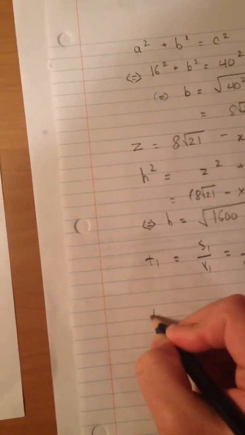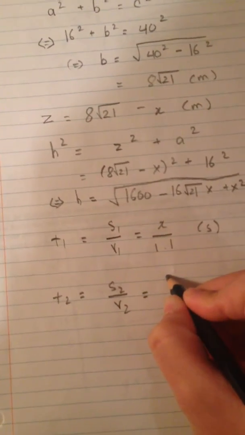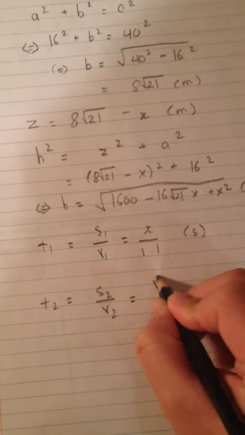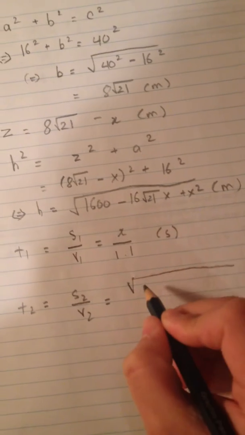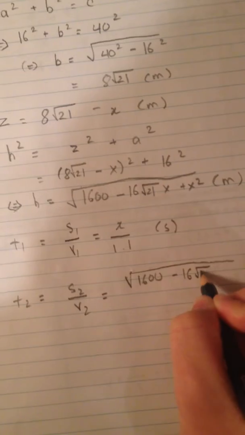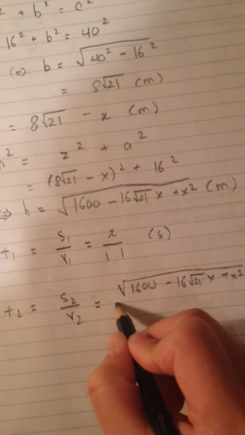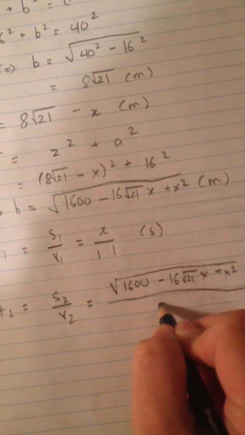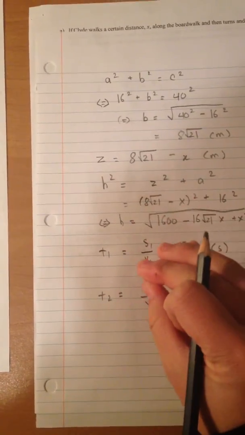So we're going to have T2 equal to the distance over V2, and the distance here is H, and H is just the big square root of 1600 minus 16 square root of 21 X plus X squared, over 0.7.